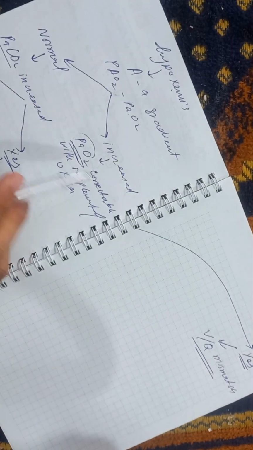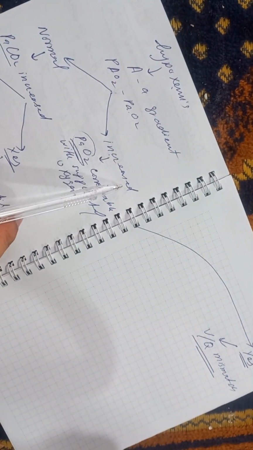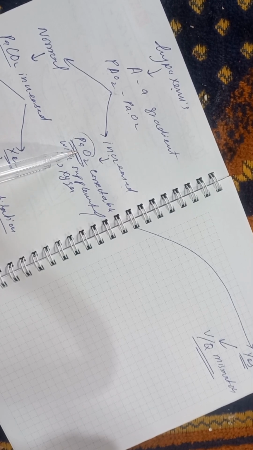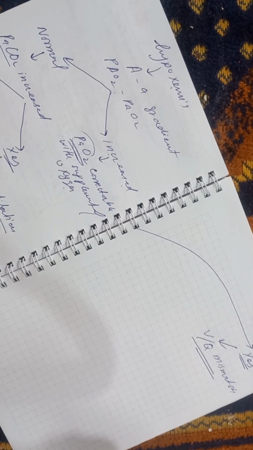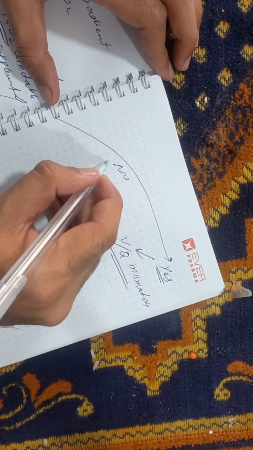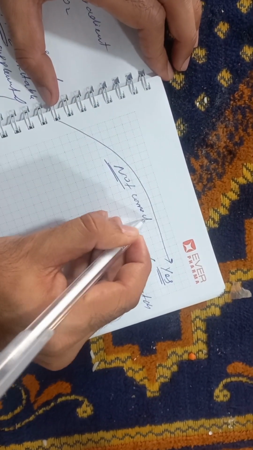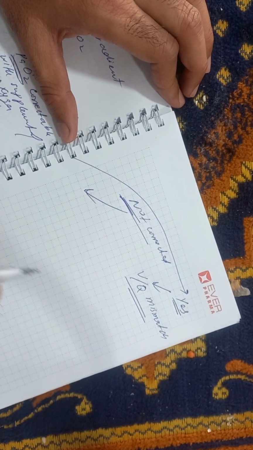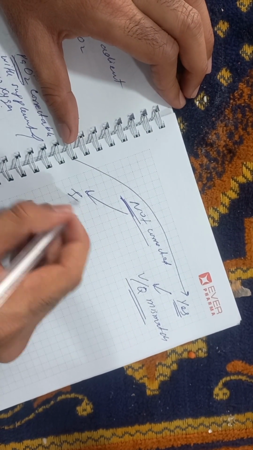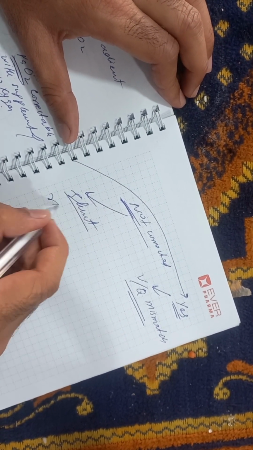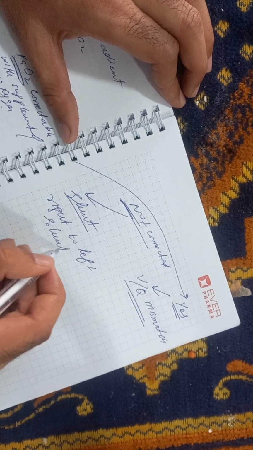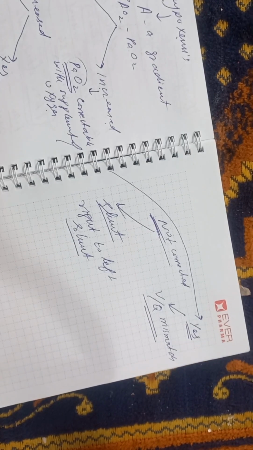But if in this individual whose AA gradient was increased and after giving supplemental oxygen, his partial pressure of oxygen is not corrected, then the likely etiology for hypoxemia was shunt, right to left shunt, right? So this is how we can diagnose the etiology of hypoxemia.